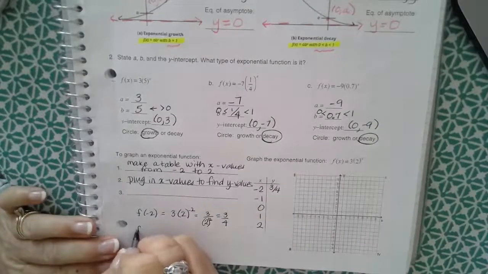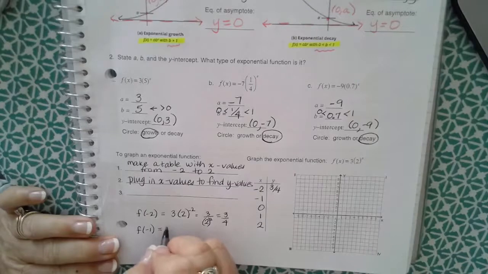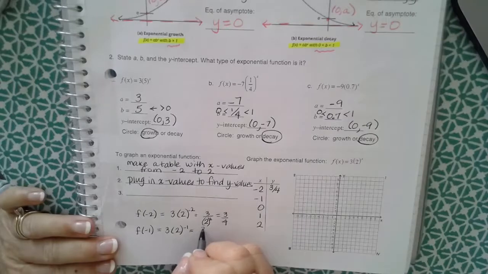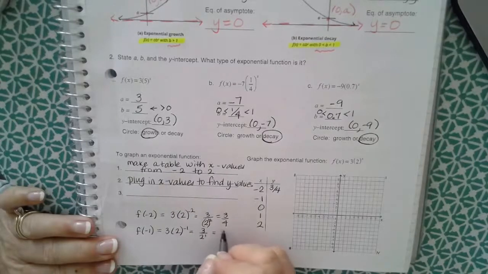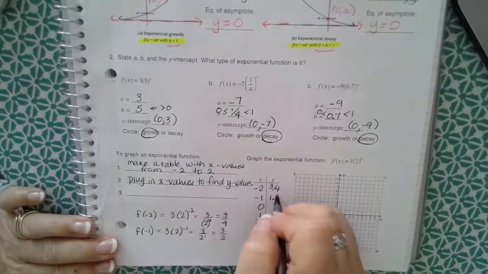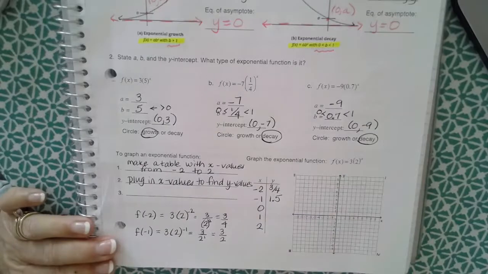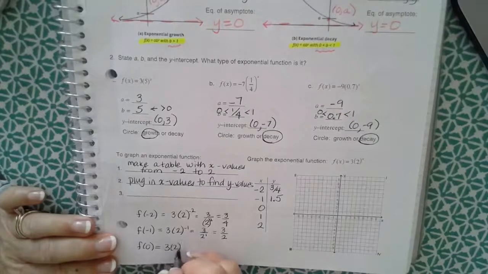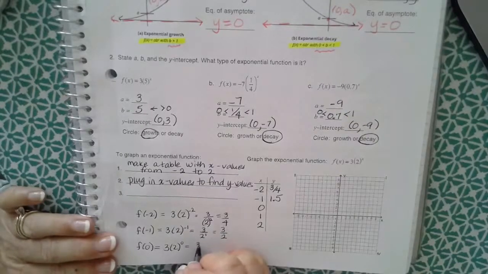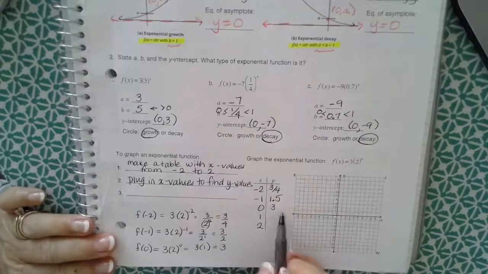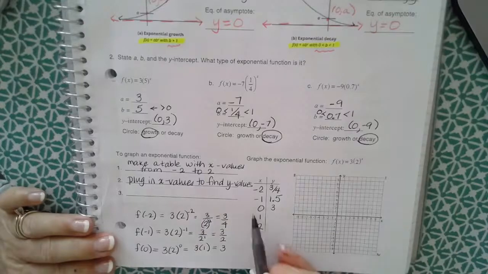Then we go to our next one. F of -1 is 3 times 2 to the -1. Negative exponent, so it flips and goes on the bottom, and you get 3/2, or 1.5. Then we do f of 0, which is 3 times 2 to the 0. Anything to the 0 power is 1. So 3 times 1, which is 3, which we already knew. Our y-intercept was going to be 0, 3, based on our A value.